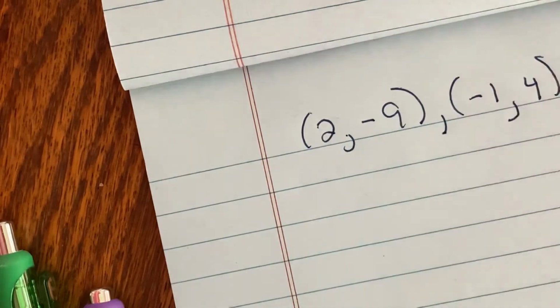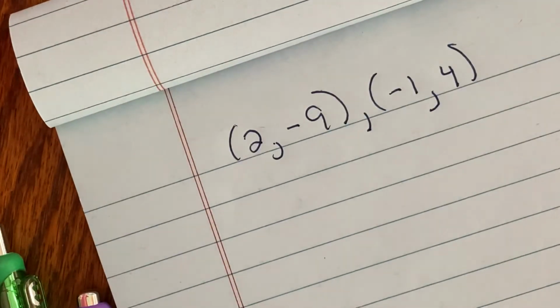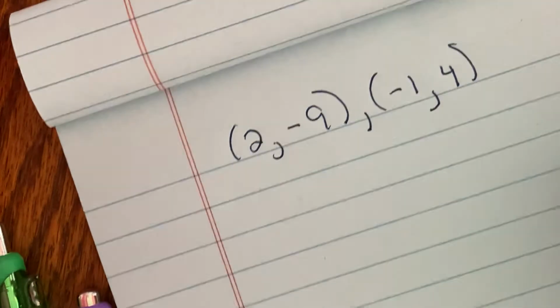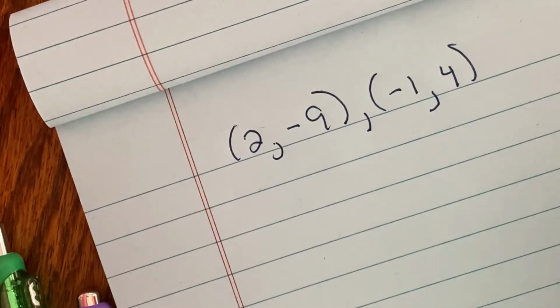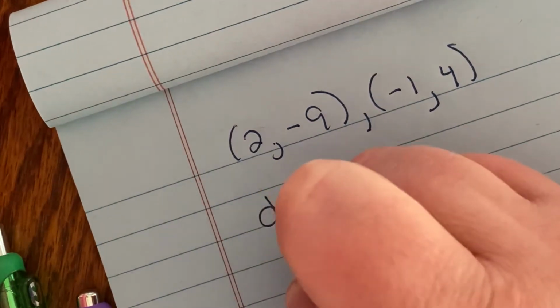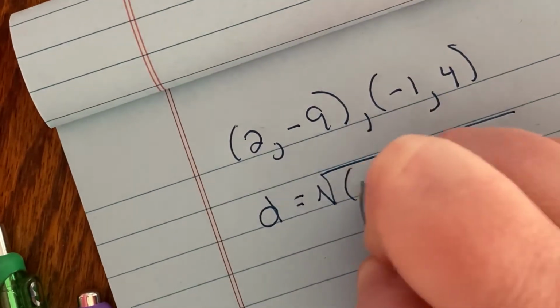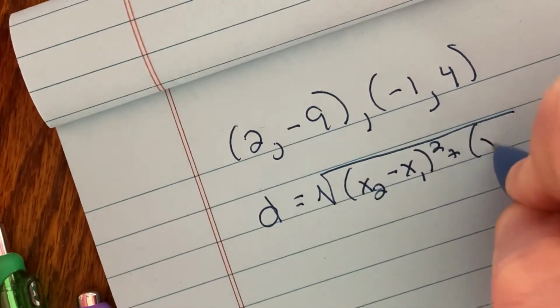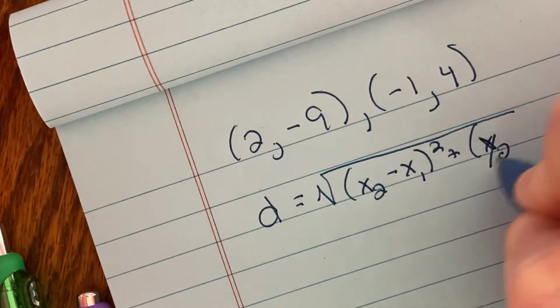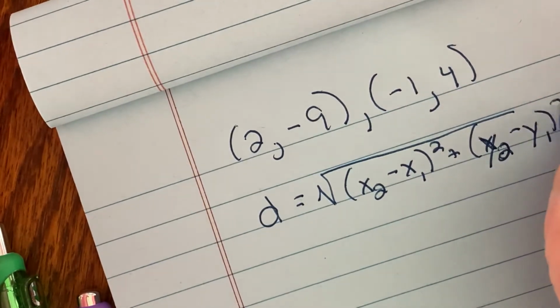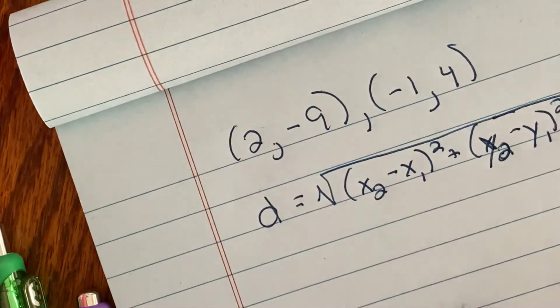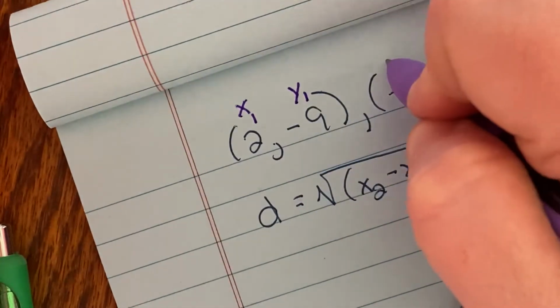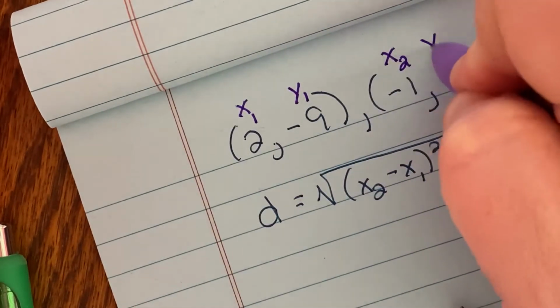We need to know the distance between those 2 points. Now, one thing I can do is grab a piece of graph paper and plot those points on the coordinate plane, and that would be completely fine as well. Or we can use the distance formula. Distance equals the square root of x2 minus x1 squared plus y2, I'm sorry, minus y1 squared. All right, I'm going to label my points. This is going to be x sub 1, y sub 1. It's going to be x sub 2, y sub 2.